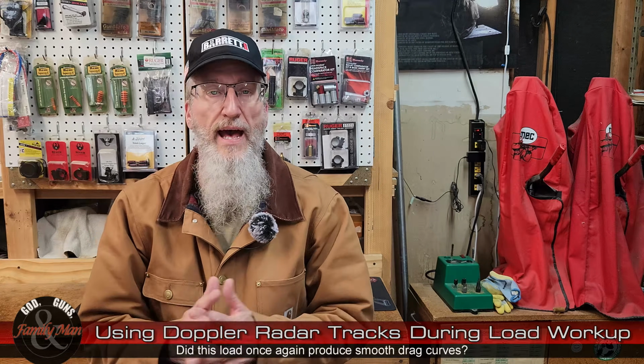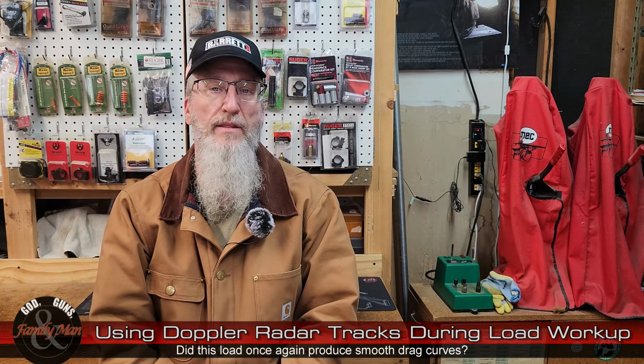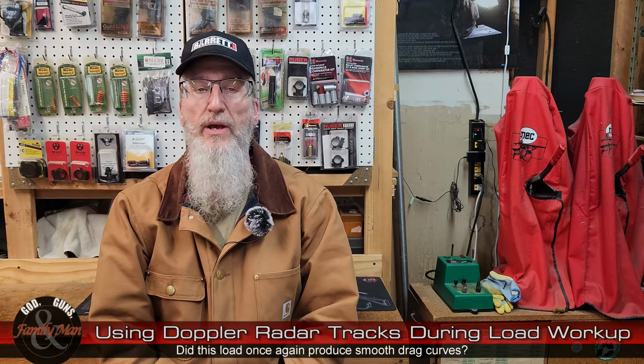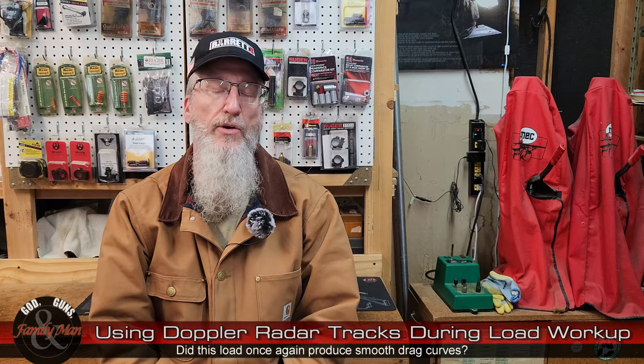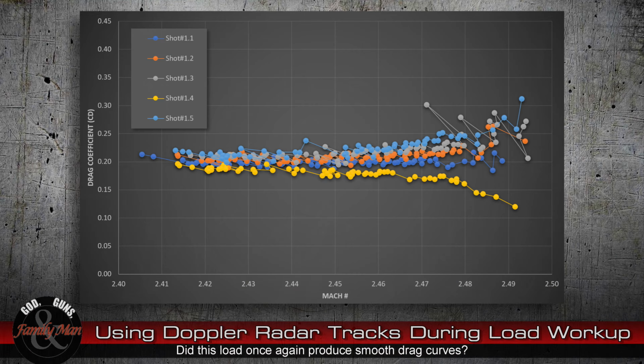And that may be that settling down period that occurs out to the first X number of meters. In this case, probably only 5 or 10 meters or yards after the bullet leaves the muzzle. Now, if we go back to that graph, looking at shot number 4, that is more or less picture perfect, exactly what we should be seeing in a nice, smooth, well-behaved bullet.